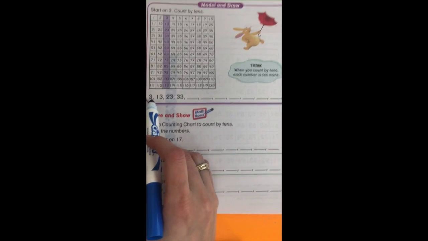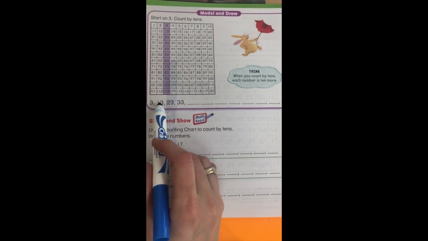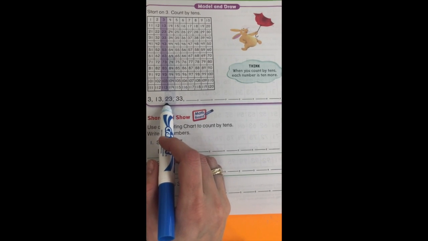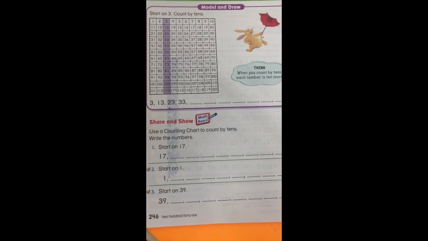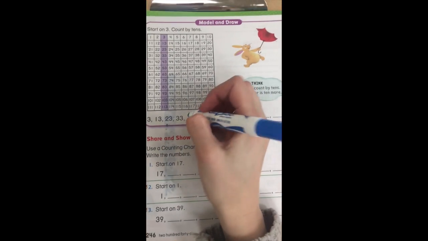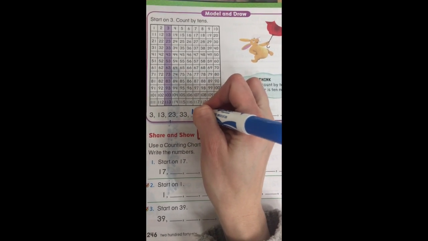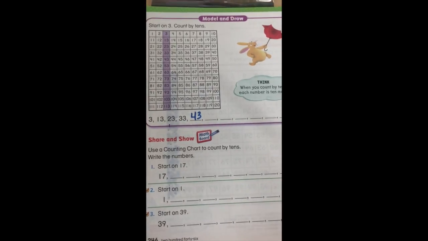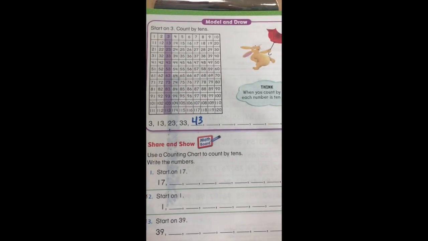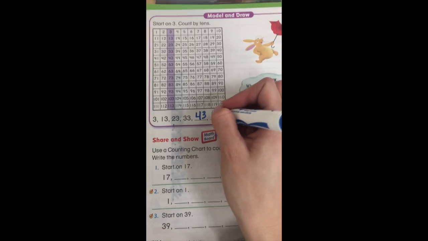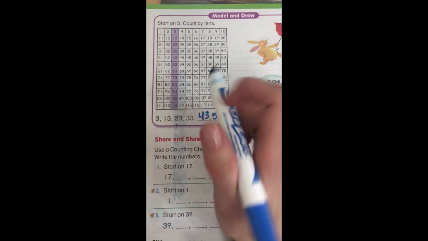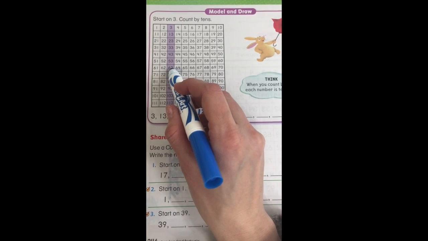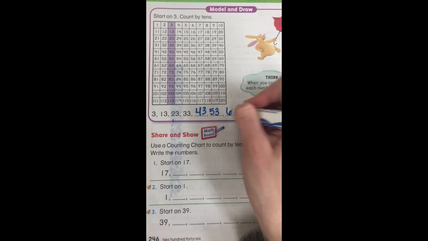So now we're going to come down to the problem. Okay, they already started it for us. They did 3, 13, 23, 33. What comes next in that sequence? You're right, 43. Go ahead and write that down. And then 53, right? And then what comes after that? 10 more is 63.